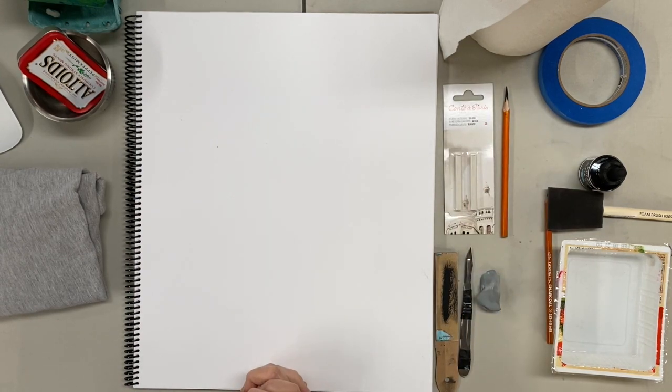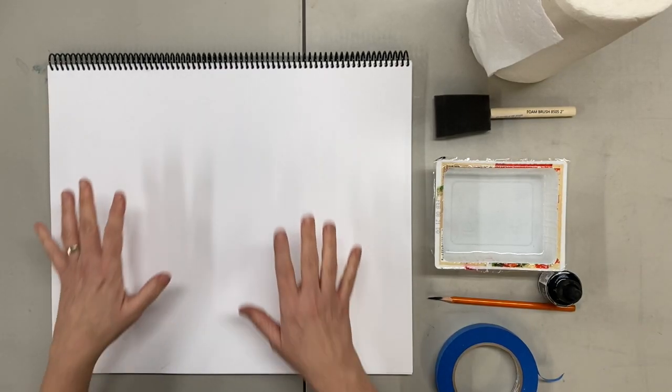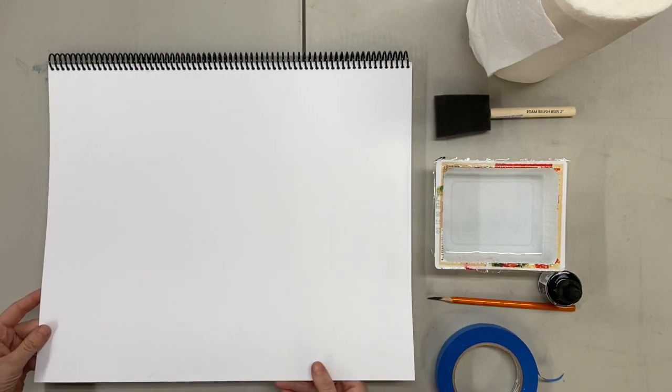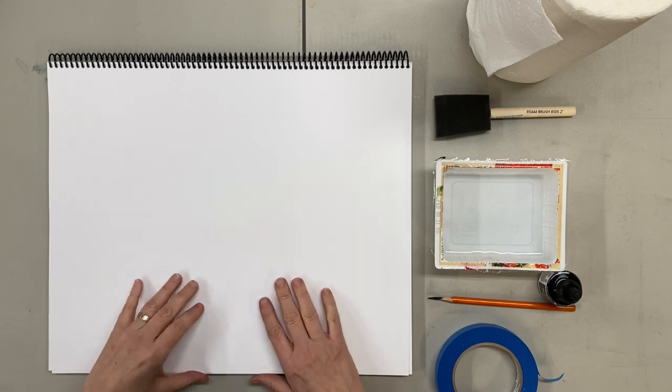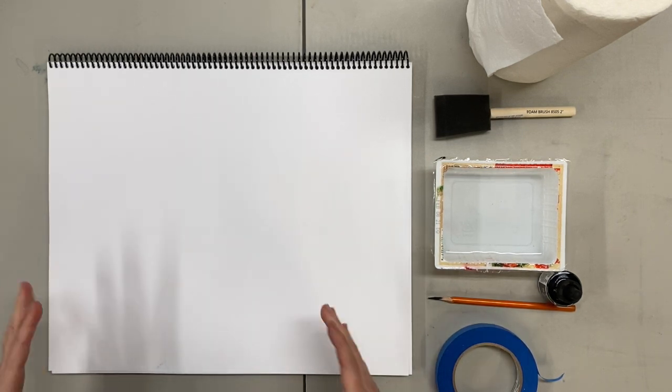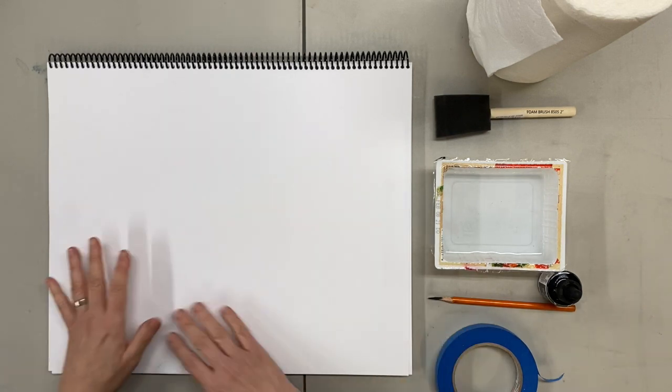All right, let's get started. The first step in this project is to tone our paper. When I'm using the term toning our paper, what I mean by that is I'm going to be turning this white piece of paper into a gray piece of paper. In other words, I'm going to be adding tone or value to it.